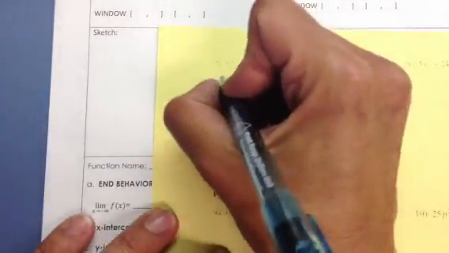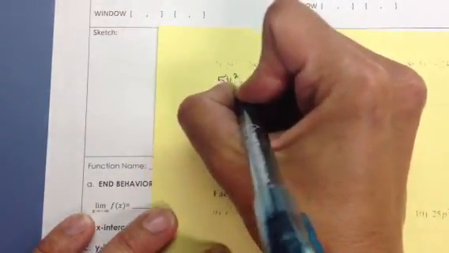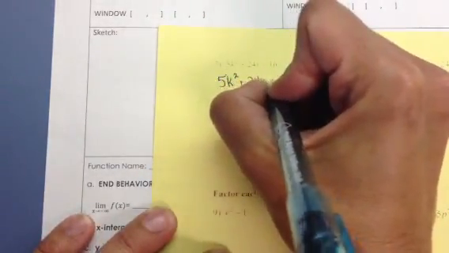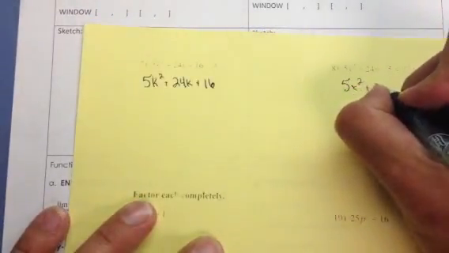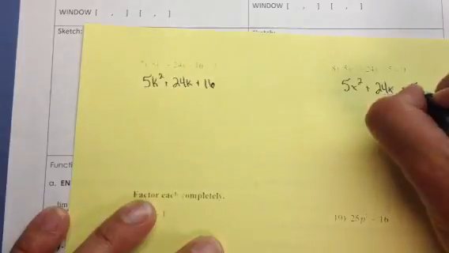Okay, so from there what you should do is problems 5 and 6. I'm sorry, we just did 5 and 6, but you should jump to the back and try 7 and 8. And in case you can't see this, I'll rewrite them. This is 5k squared plus 24k plus 16, and this one is 5x squared plus 24x minus 5.